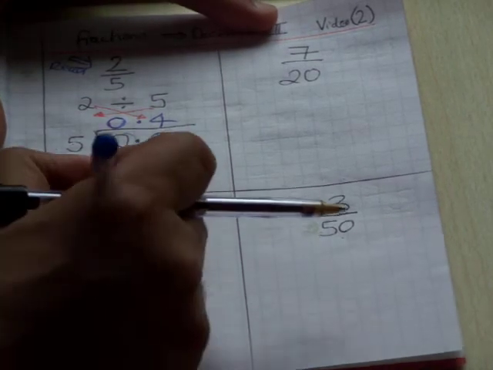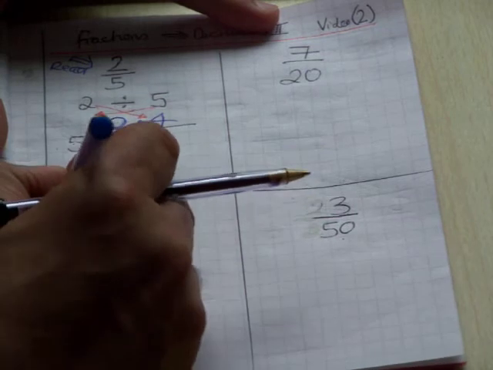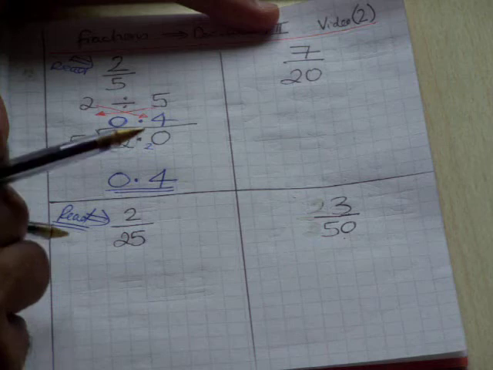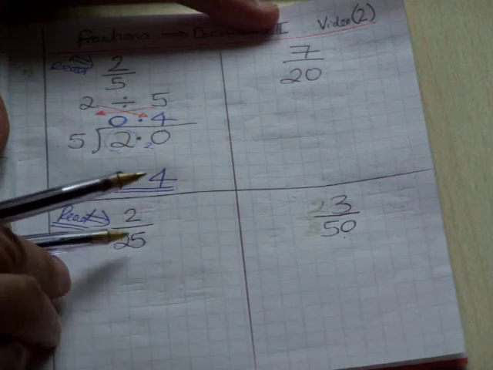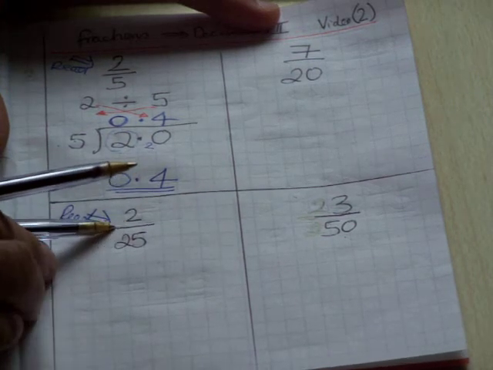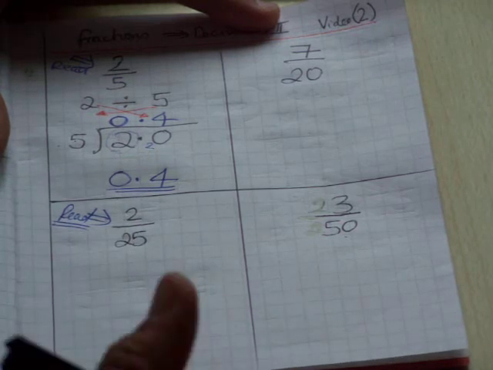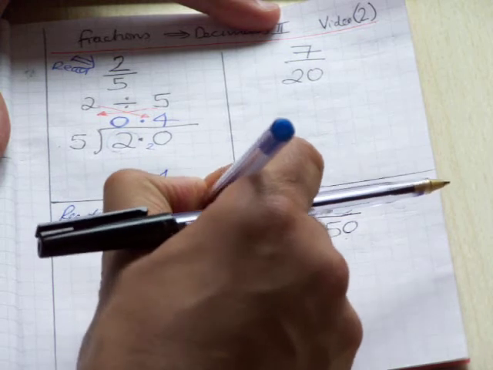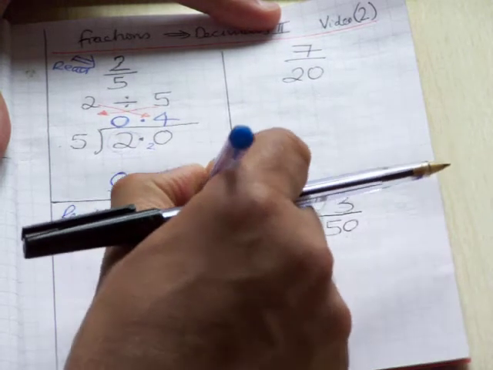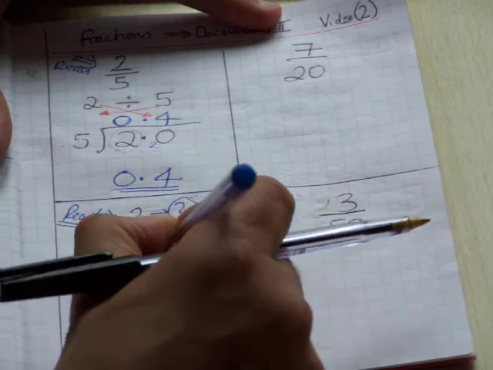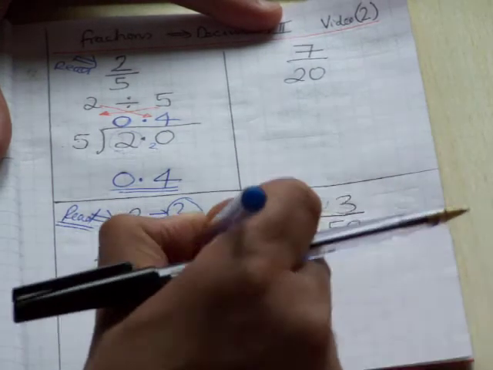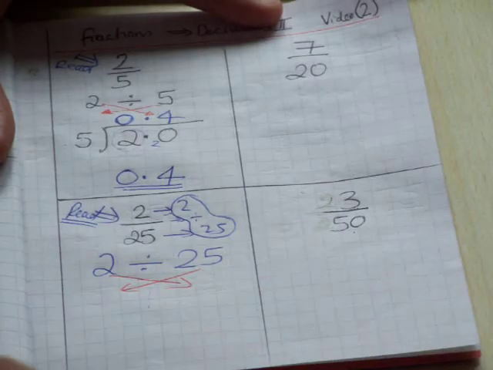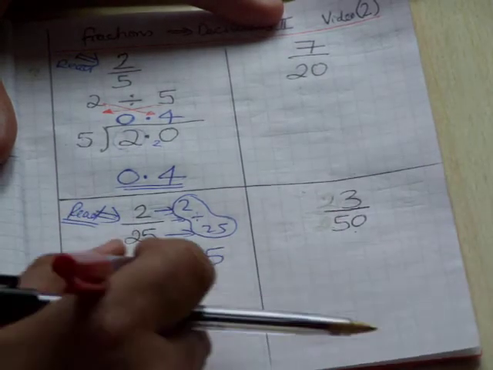Right, next one we have 2/25ths. Now we need to read the equation. So it's the top number, which is 2, divided by the bottom number. That means divide by 25. Okay, we use our X technique. Second number comes first, first number goes second.